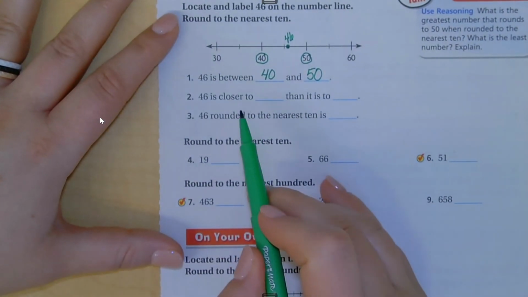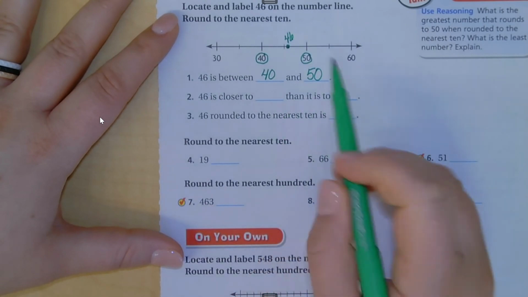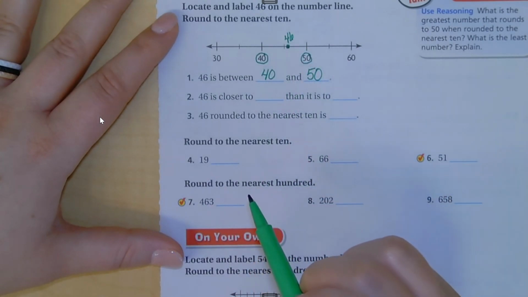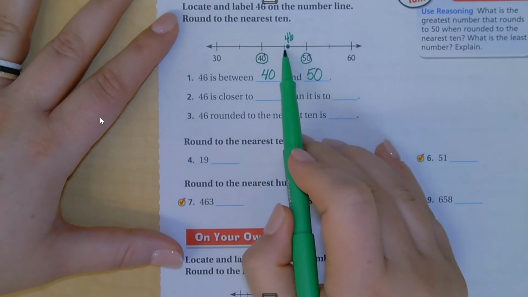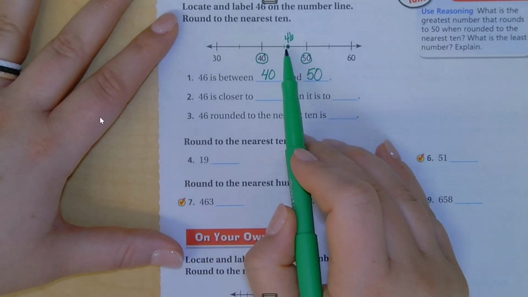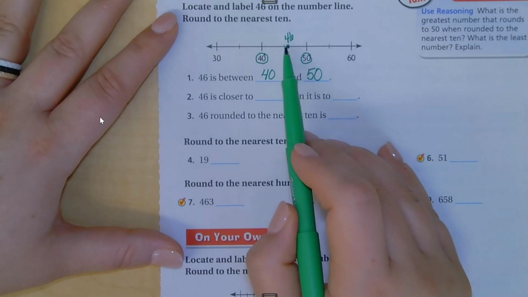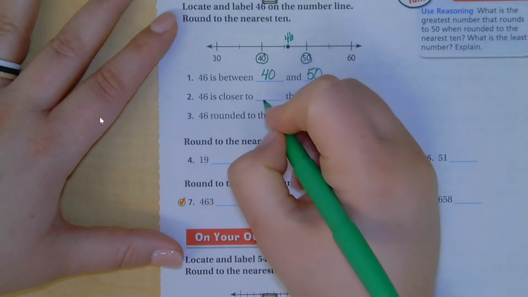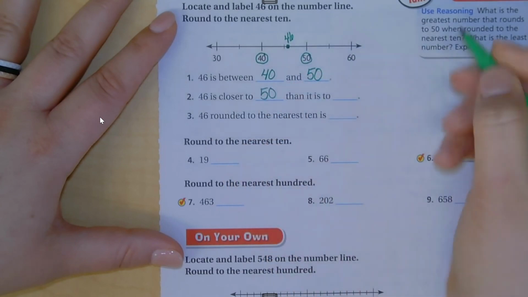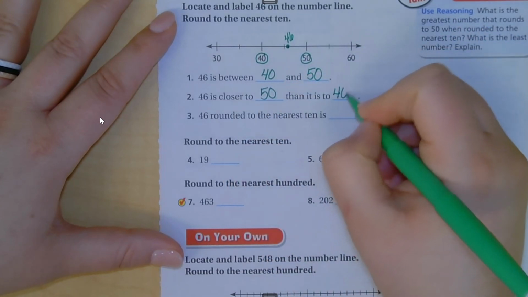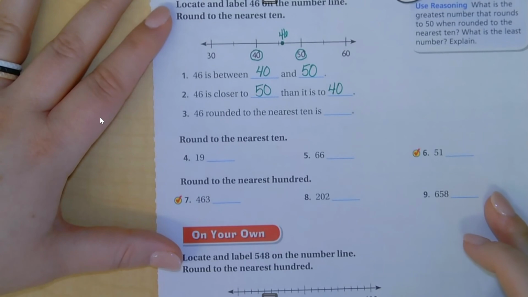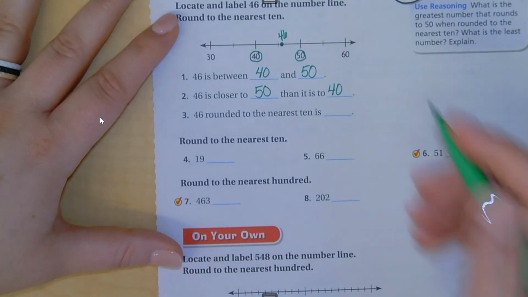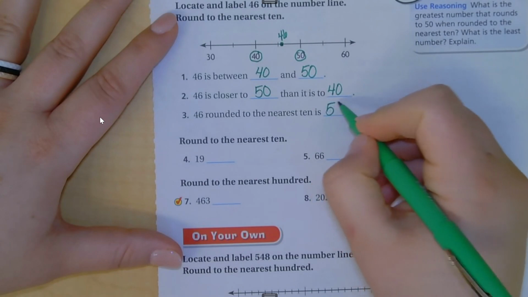Now, 46 is closer to, well, let's look at it. Is it closer to the 40 or is it closer to the 50? If you noticed, it passed the 5, the halfway mark. So that means it's on this side. It's closer to the 50. So 46 is closer to 50 than it is to 40. So that tells me that 46 rounded to the nearest 10 is 50.